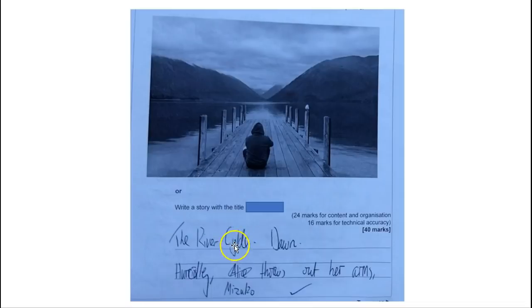We're unsettled straight away. He starts his first sentence with an adverb because he knows that most students won't do that. They will start in a boring way with the or then or I or he. He started with Alice and then thought, no, actually, I've got a foreign sounding river. I'm going to introduce a foreign character which might boost my creativity, Mizuko.